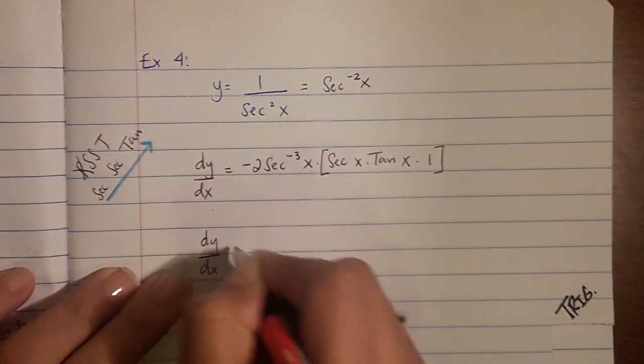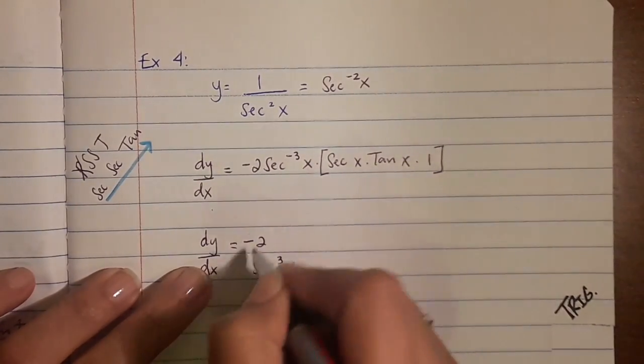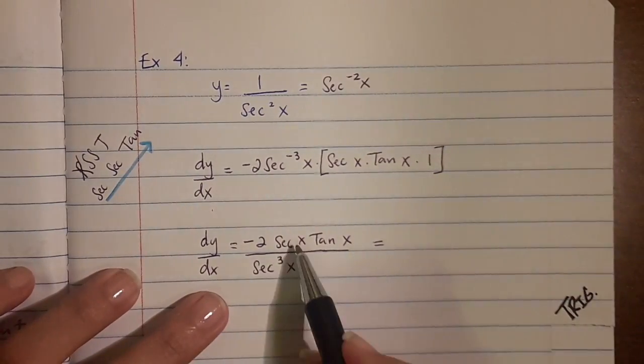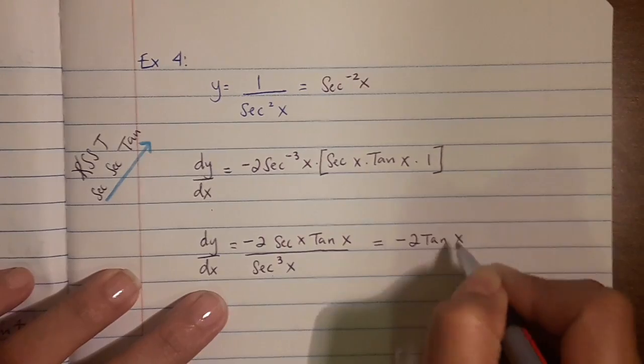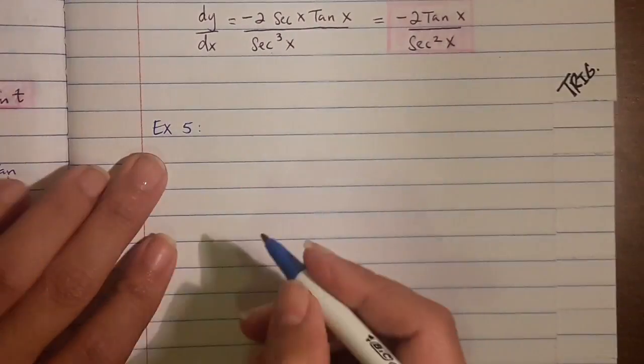Alright, so let's simplify this a bit. We're going to get negative 2 secant cubed, because you're just moving it down, so it becomes positive. And then on the top we have secant x tan x. Oh look, I can simplify the secant x's, right? So I'm going to get negative 2 tan x, and then get rid of 1, leaving secant squared x. And that's pretty much it.